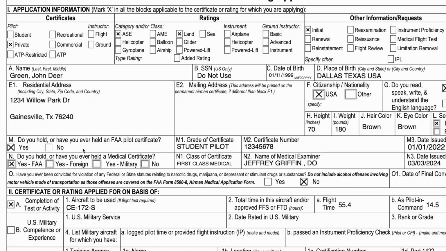And then we're going to move down to the pilot certificate that you currently hold. Okay, this is not what we're applying for, because that is up here. This is your current grade certificate. So yes, we hold a student pilot certificate, and this is the number, and then this is the date of issue.